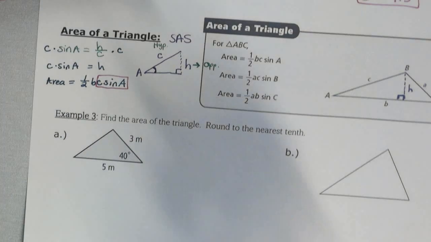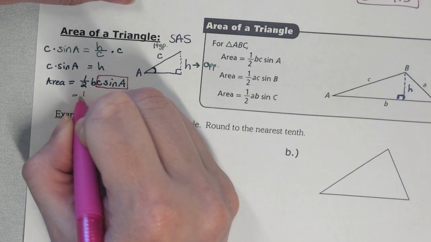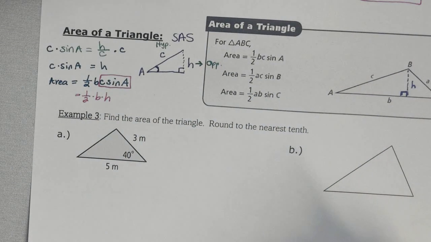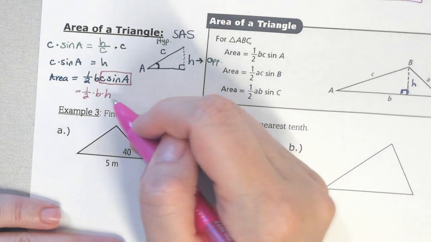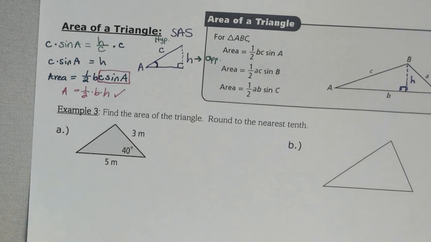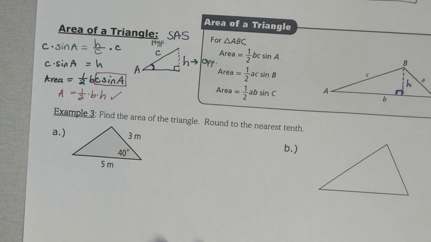So what is this the same thing as? 1/2 times base times height. Oh my goodness, it's what we know and love. Okay, so yeah, it's the area of a triangle. Yay! Okay, so that's where it comes from.